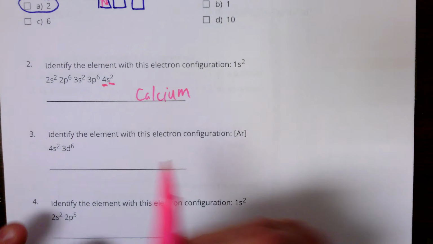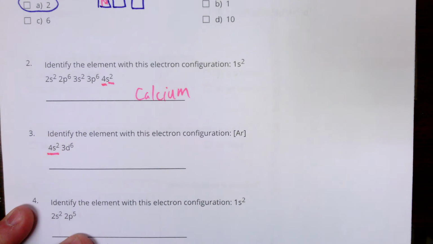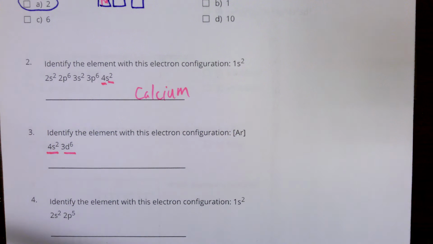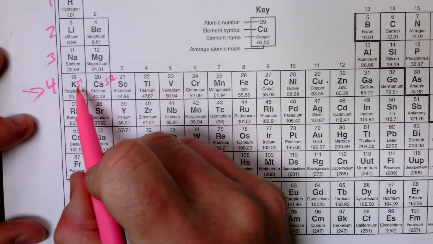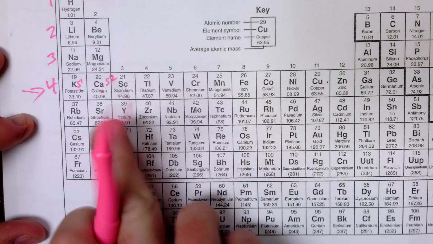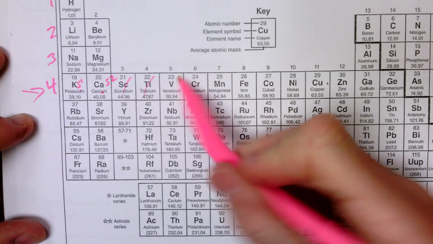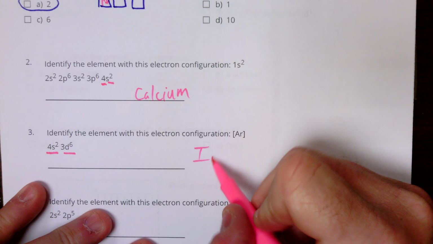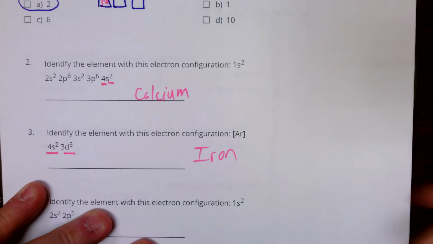Well, what are we adding on? We're adding on 4s2, but then 3d6. So here we go. Here's 4s1, 4s2. Now we get into the d blocks. d1, d2, d3, d4, d5, d6. So that there is iron.